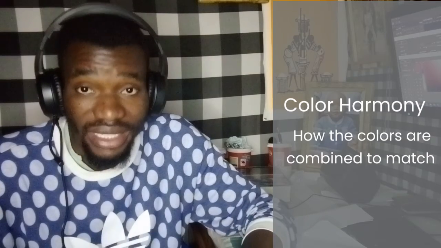Color harmony is how the colors are combined to match for the best designs. And then we also have palette. The palette, when we talk of paintings, is where you mix your paints. But when it comes to graphic designing, it's just a range of colors, all colors arranged together so that the person will be able to select from it.